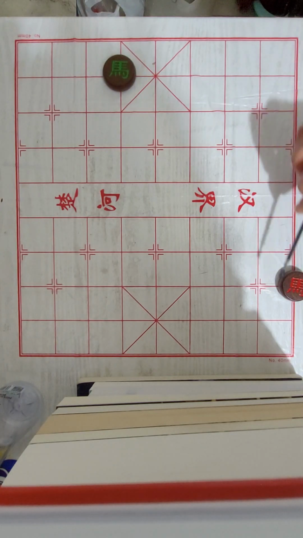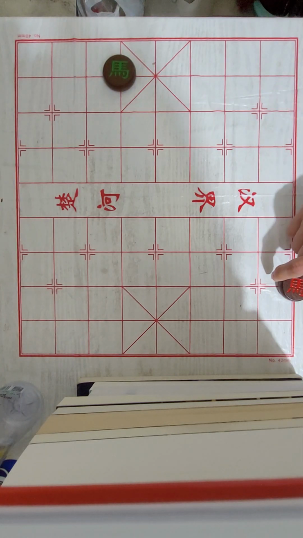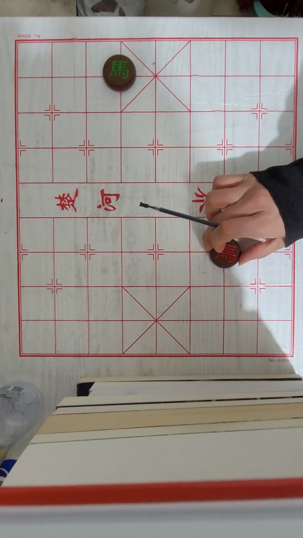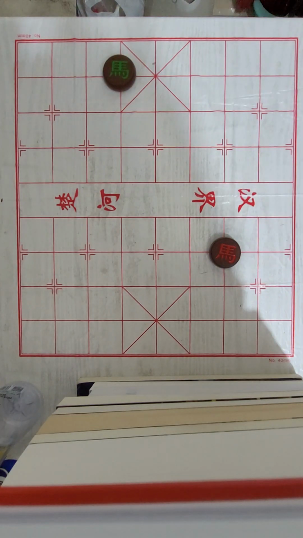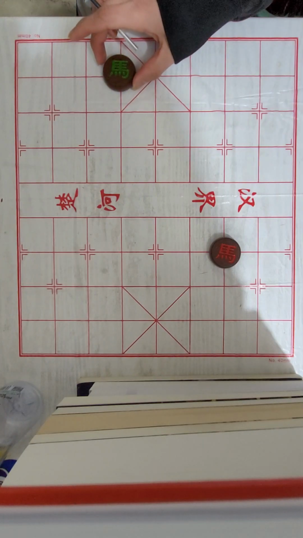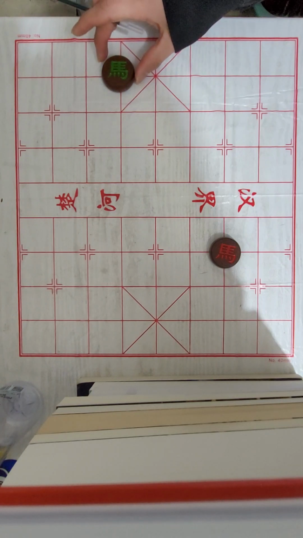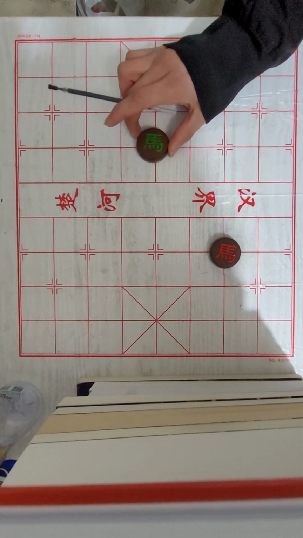Now it's the red one's turn. He moves from here to here. It's the green one's turn. He moves from this position, the current position, to the target position.